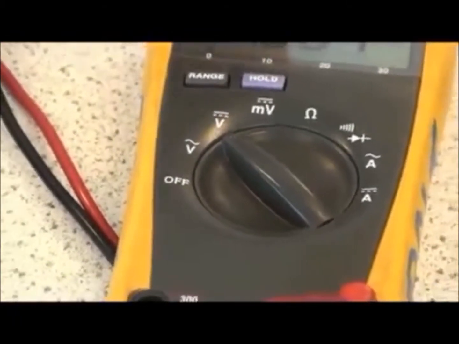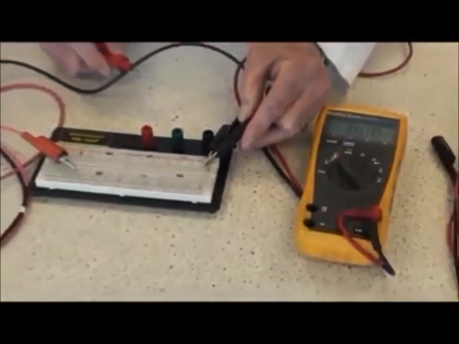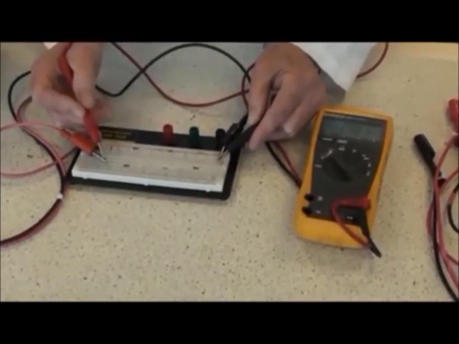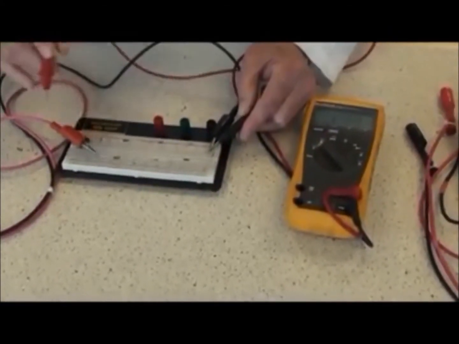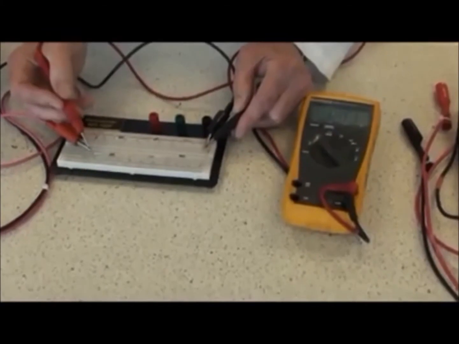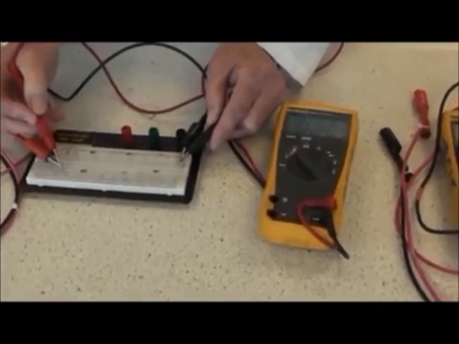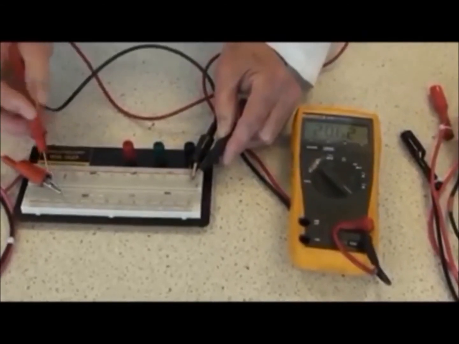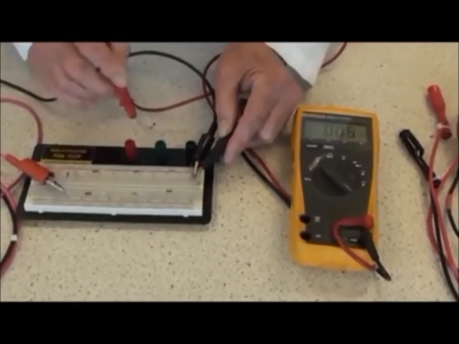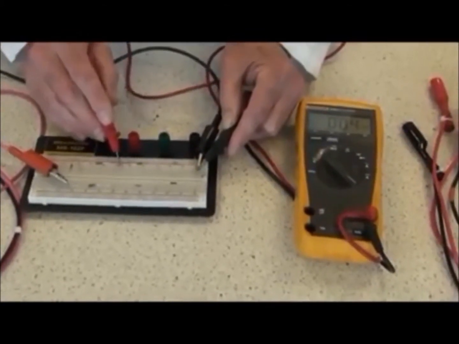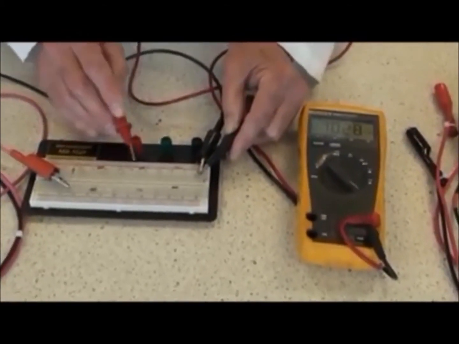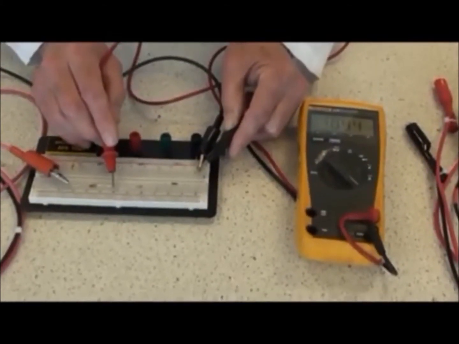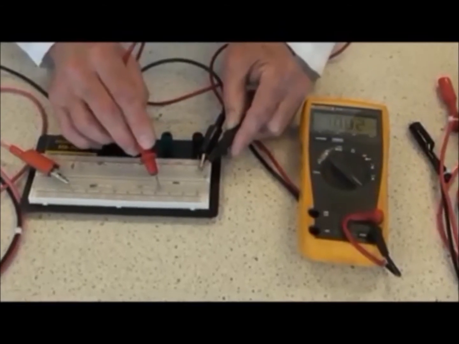The black lead is connected to the negative or the black side of the meter or the circuit, and the red lead is connected to the other side, the red side, to measure the volts: 20.62. Any particular voltage can be measured within the circuit by putting the leads anywhere in the circuit to measure a particular point in that circuit.